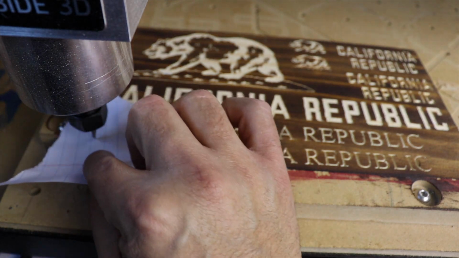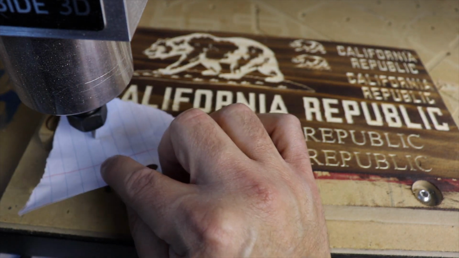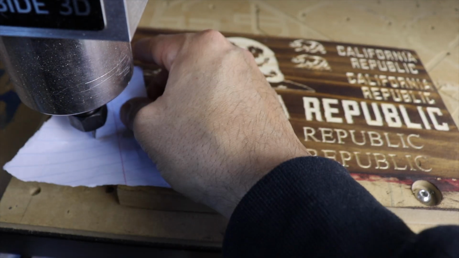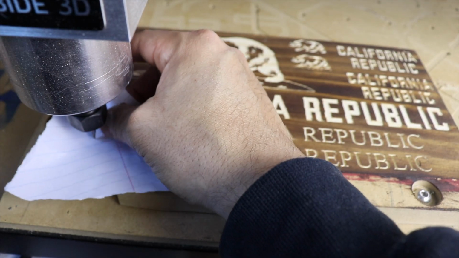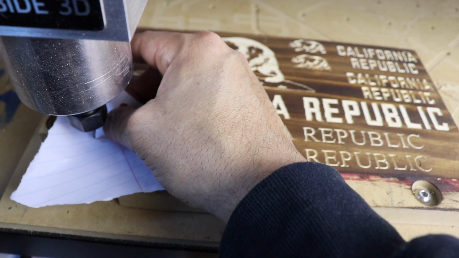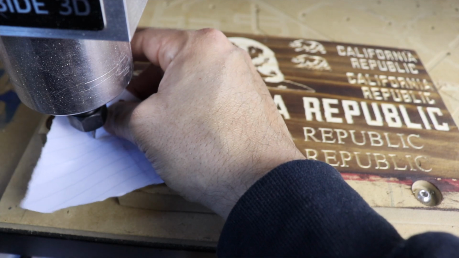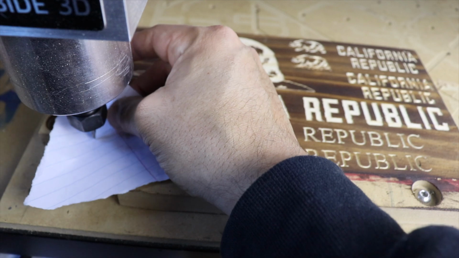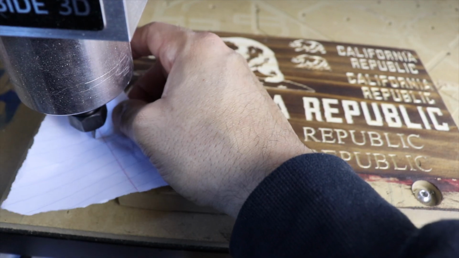Okay, so there, now I can freely move it. I still have some drag. And I mean, guys, it's all preference. There's no real scientific method to get this right. It's all trial and error. That's moving pretty good, but still contacting paper.